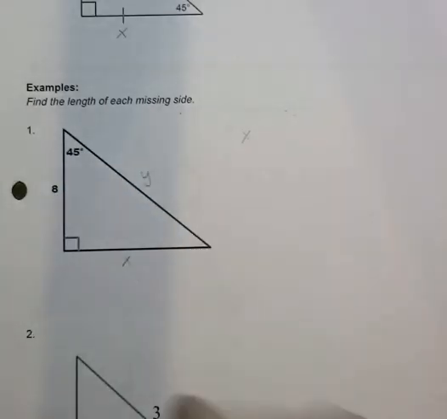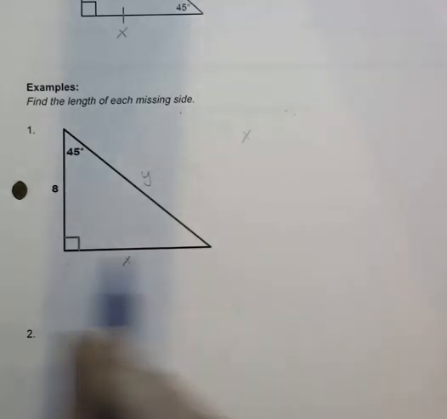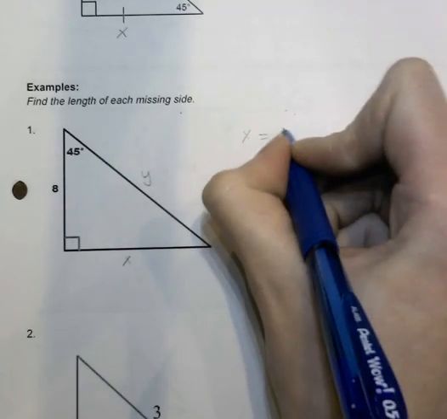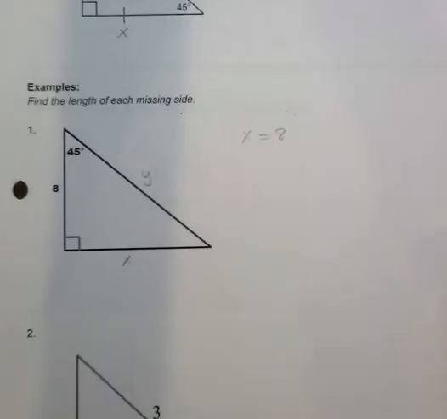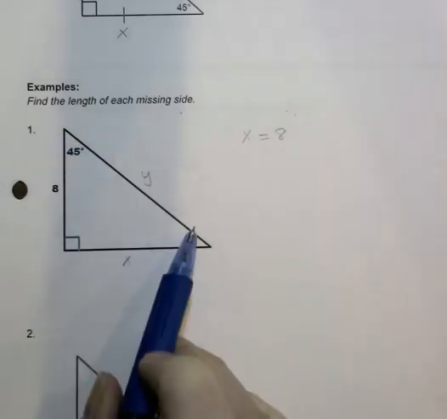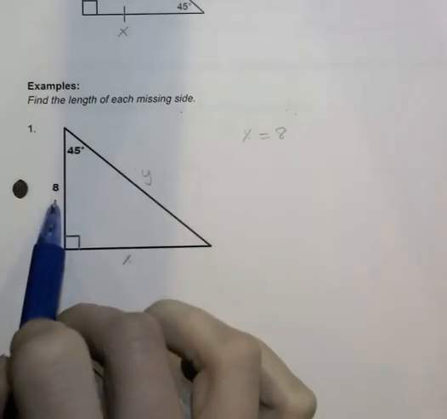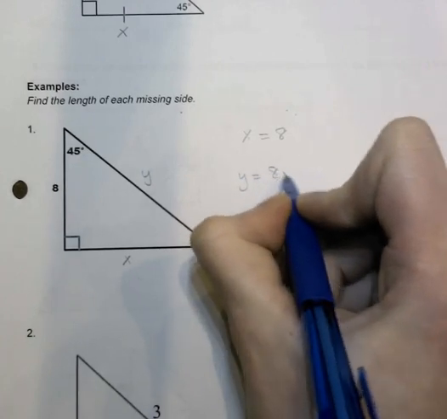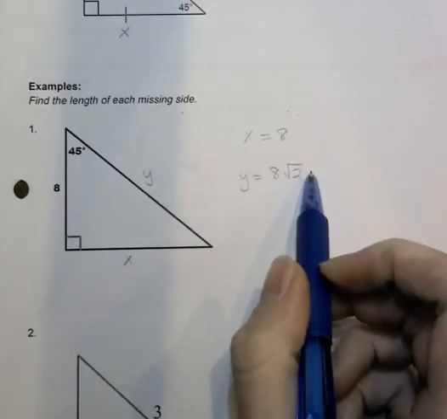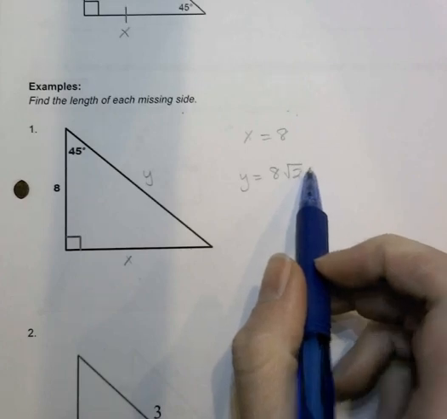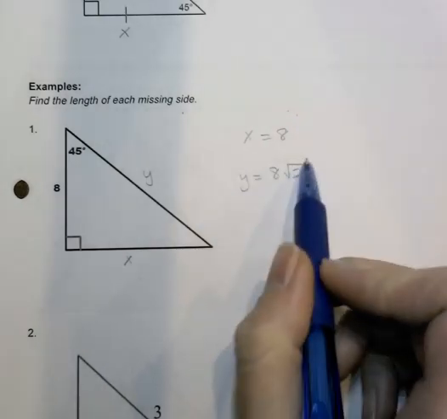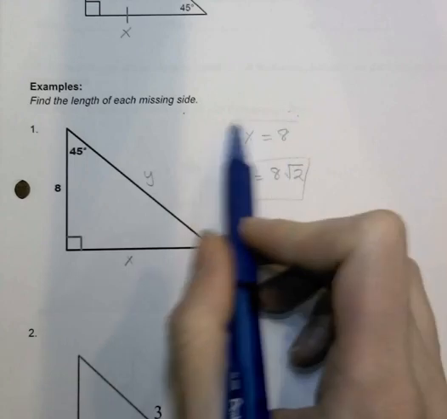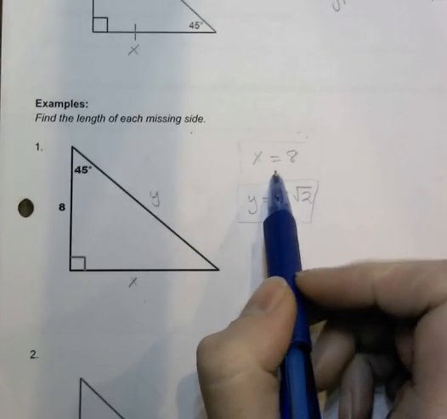So if this leg is x, so is this leg. So x has to be 8. Now the hypotenuse, remember, we get by taking whatever the legs are and multiplying by the square root of 2. So y is 8 times the square root of 2. Which, remember from leaving it in simplified radical form, that is in simplified form. So those are my two solutions for those two sides.